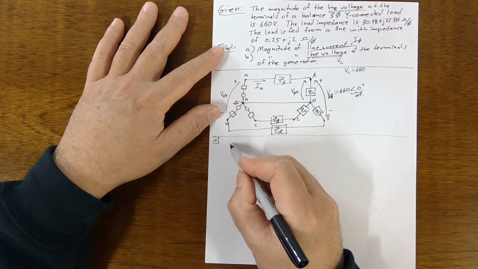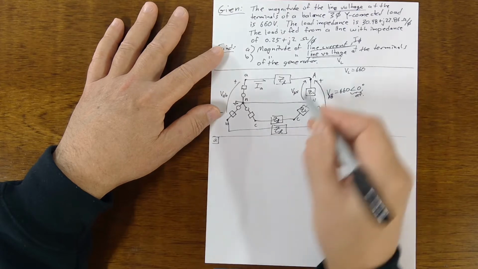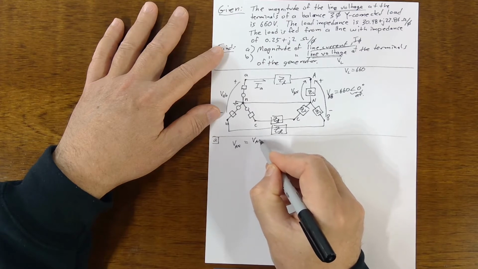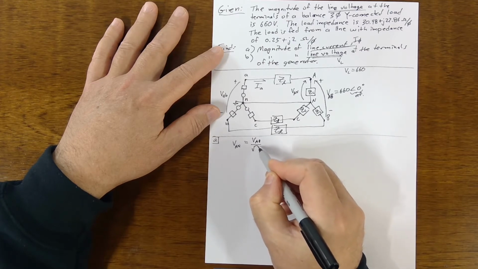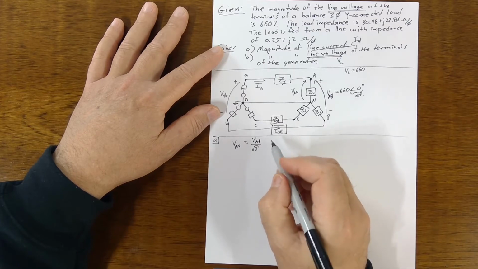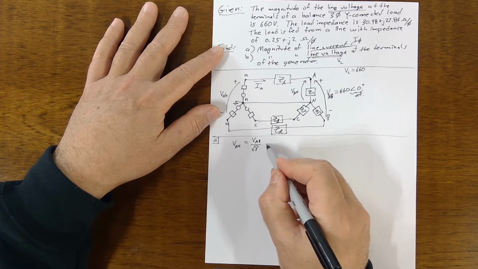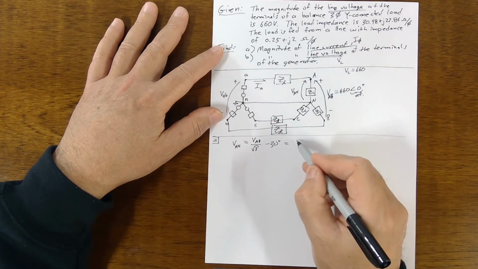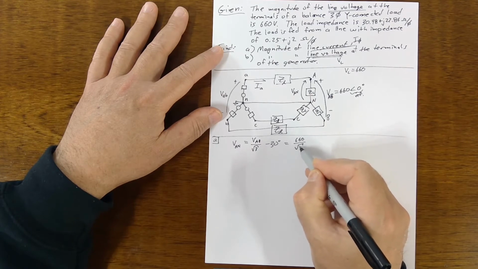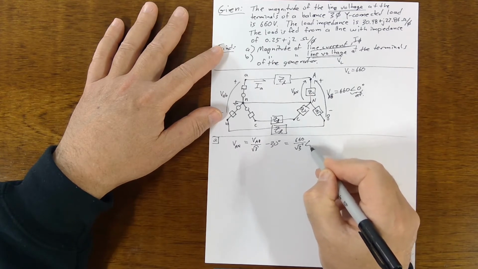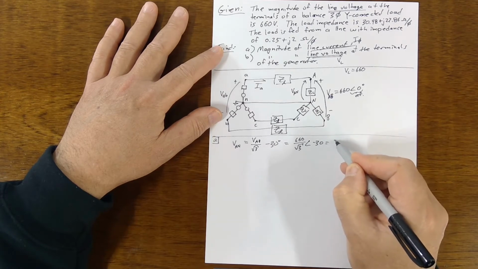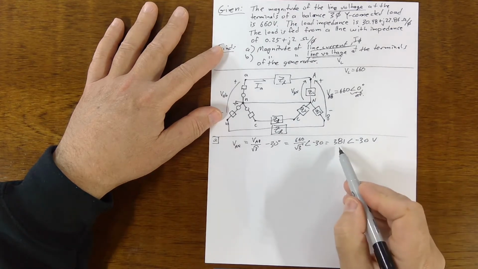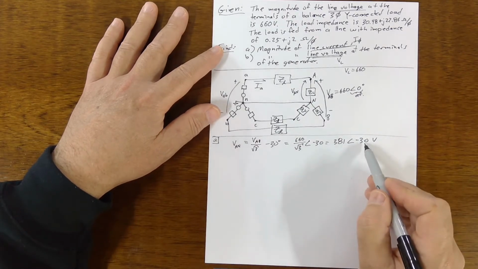And then we could use Ohm's law. So basically, VAN is VAB over √3 minus 30 degrees. This one's 0, so it's going to be 660 over √3 with an angle of minus 30 degrees. So it's 381 with an angle of minus 30 degrees volts. So that's VAN. It's just √3 smaller and 30 degrees off.